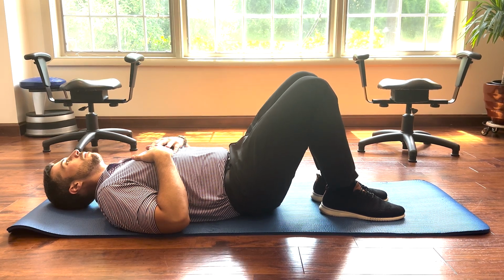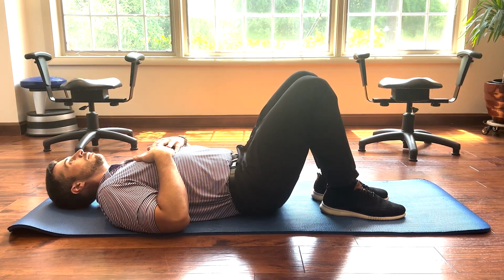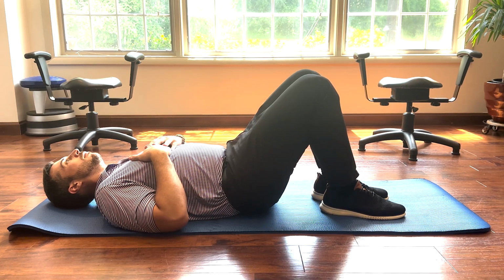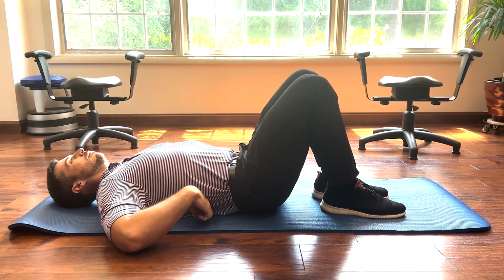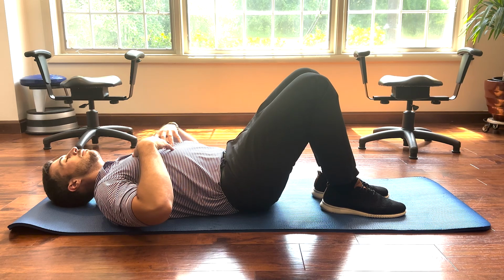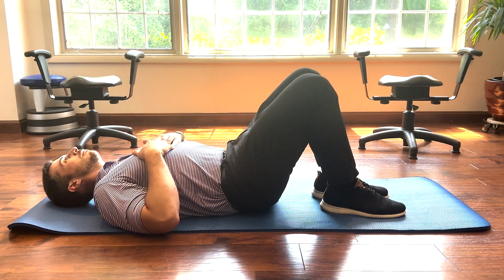Flatten your lower back against the floor by tilting your pelvis up slightly. Hold this position for 5 seconds, then relax. Repeat this 10 to 15 times. This exercise helps engage your core muscles and stabilize the SI joint, reducing pain and improving mobility.